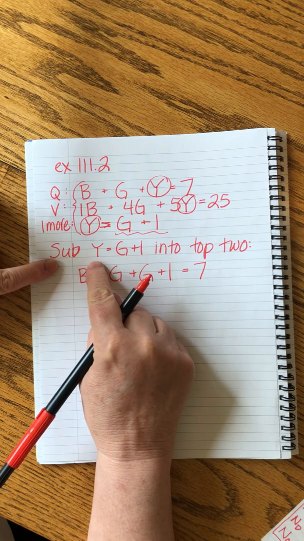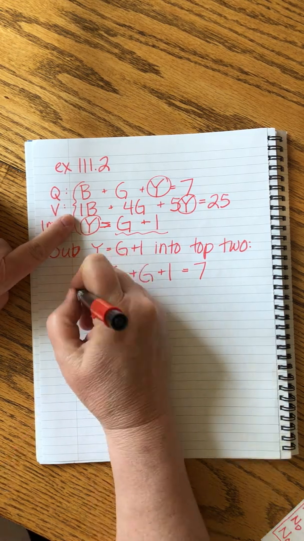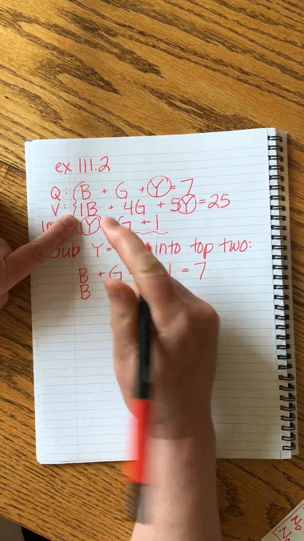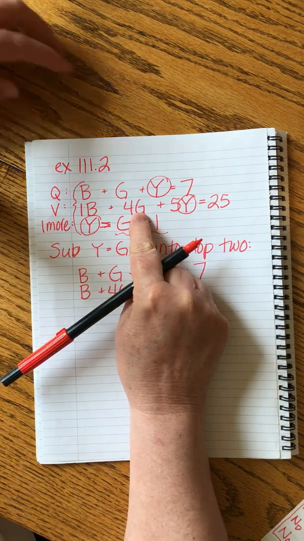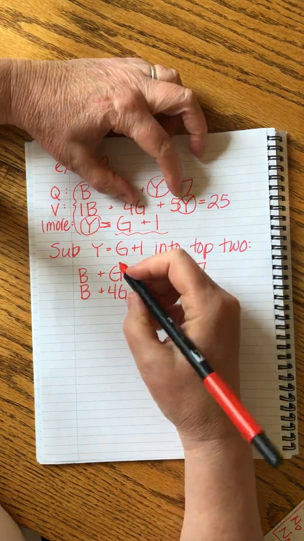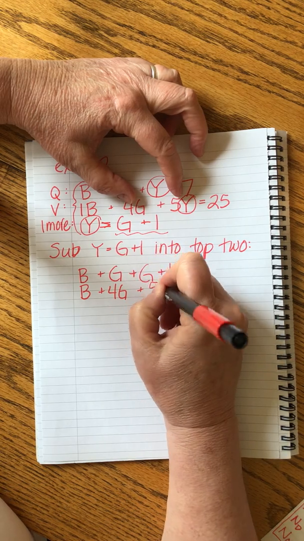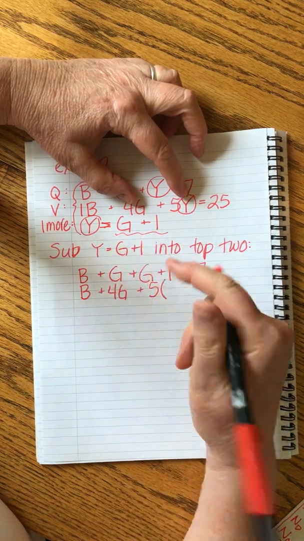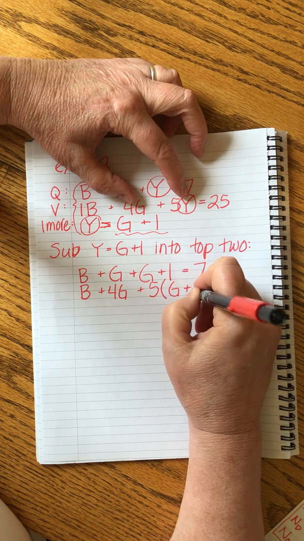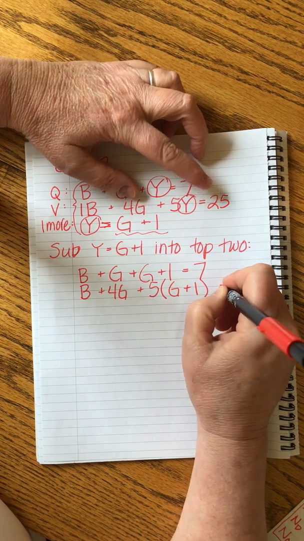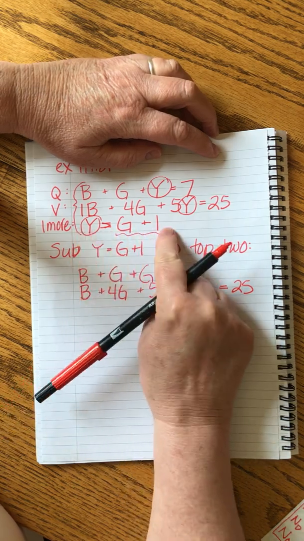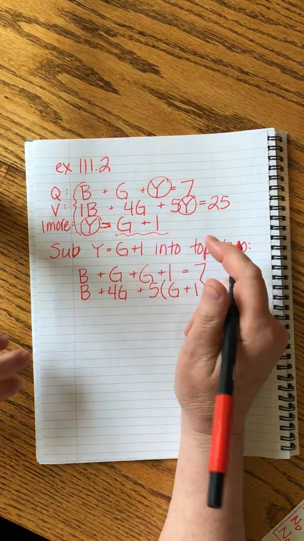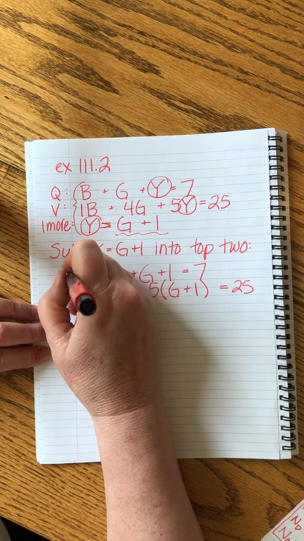Now we'll substitute this into the second one. So I'm going to drop off this 1. I don't need it. Plus 4g, sounds like a Verizon ad, plus 5 times the y, which is g plus 1. So I have to substitute that in here. And all that equals 25. Okay, now we have successfully used this equation. We won't need it anymore. All right, now I have to clean up my like terms, right?